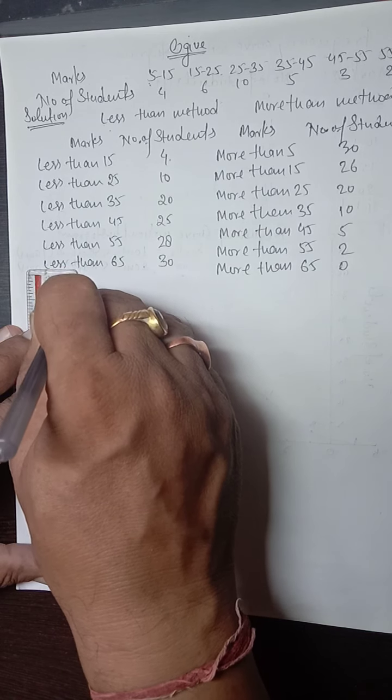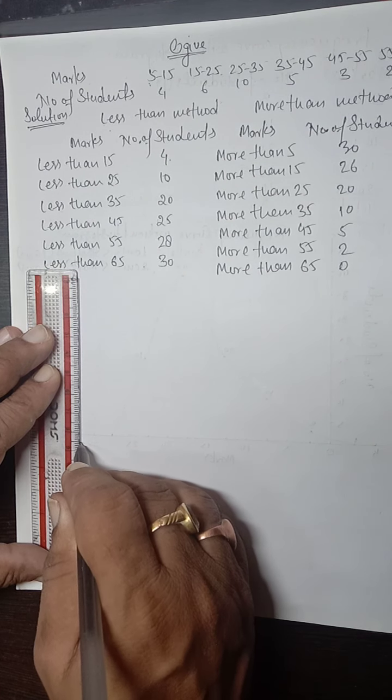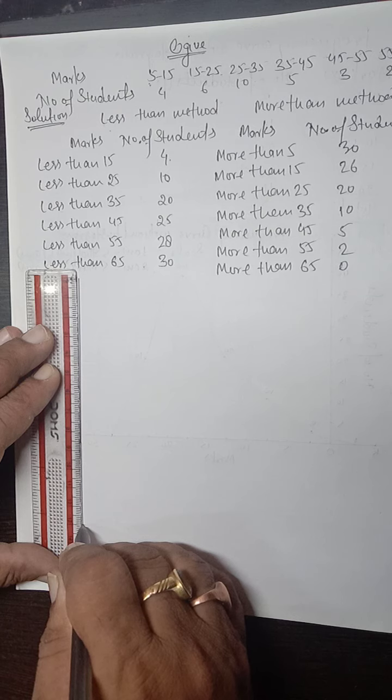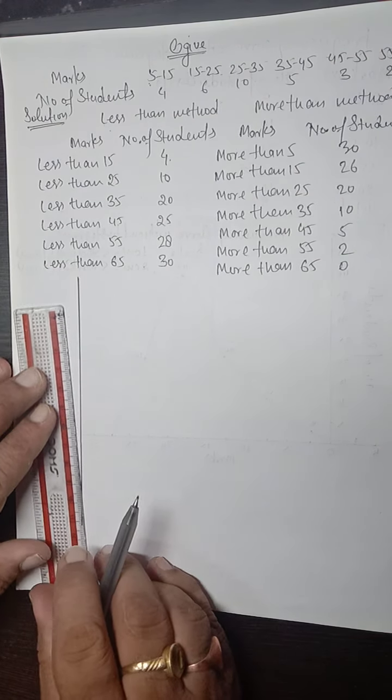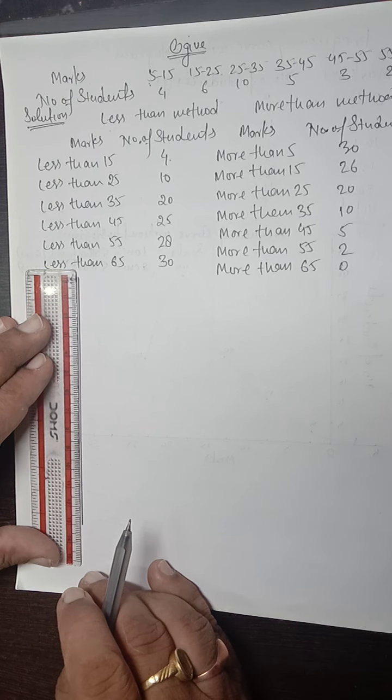The figures must be big ones, so it must be clear to you. Got it better? Now we are marking the numbers.